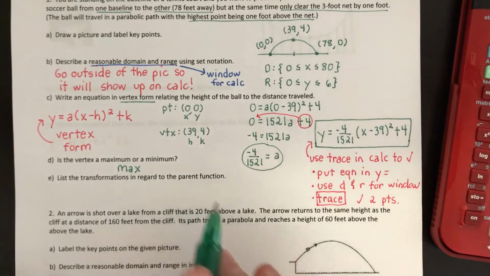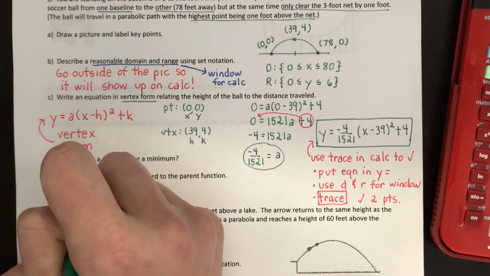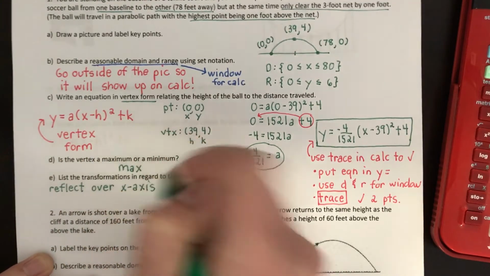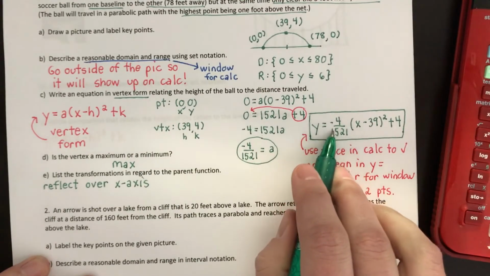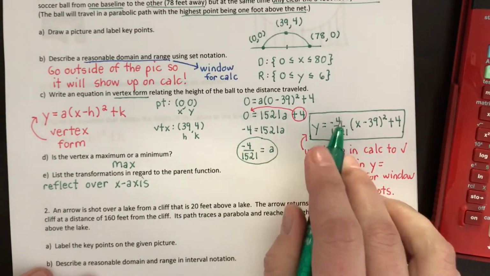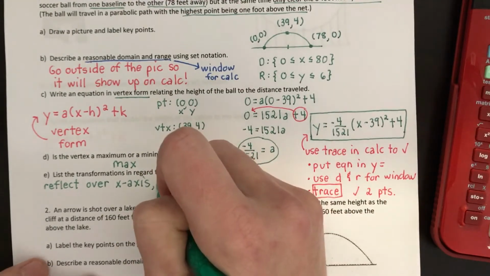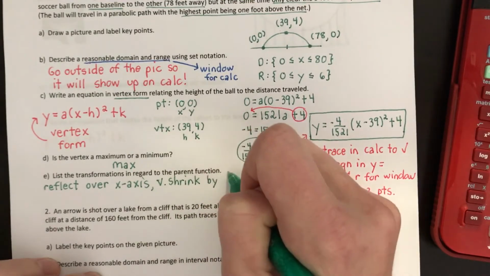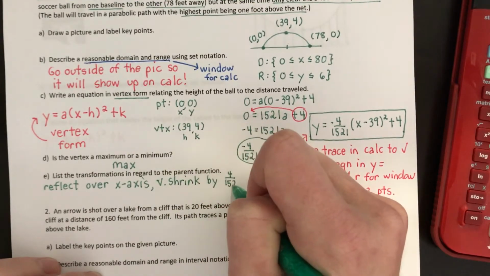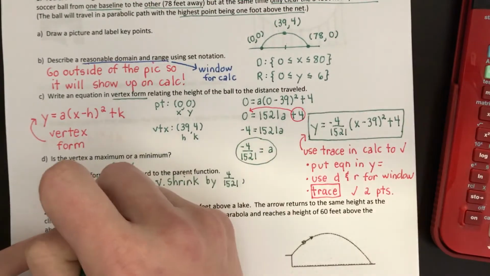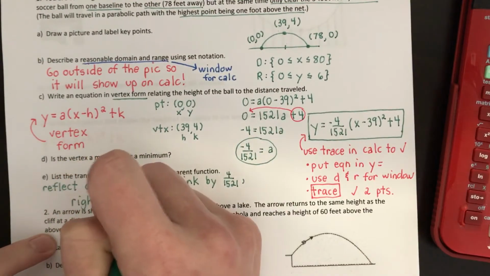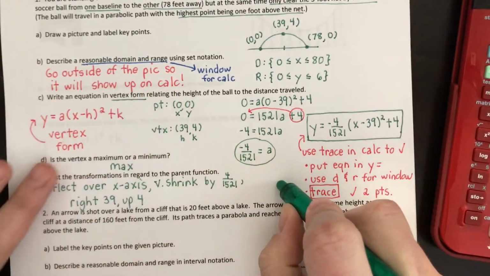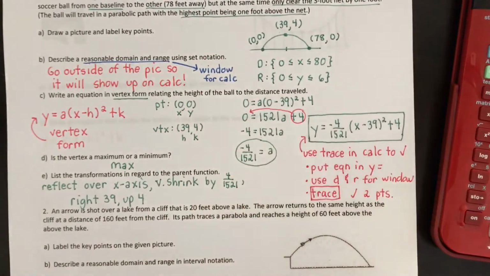List the transformations in regard to the parent function. Okay. Reflect over x-axis. That's the negative. The 4 over 1521, not because of the negative, but because of that number, is less than 1. Then we will say a vertical shrink by 4 over 1521, comma, a movement right 39 and up 4. It's just a vertical shrink.